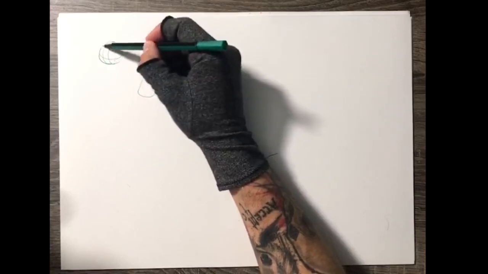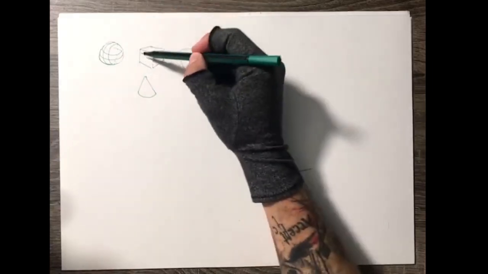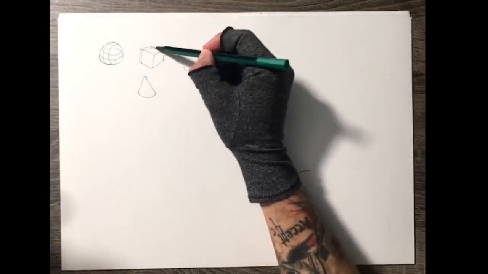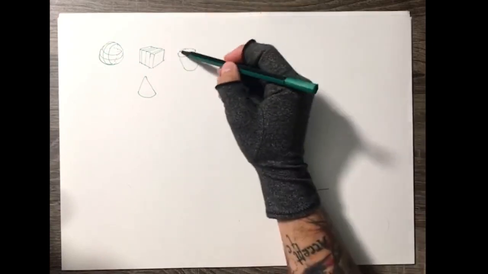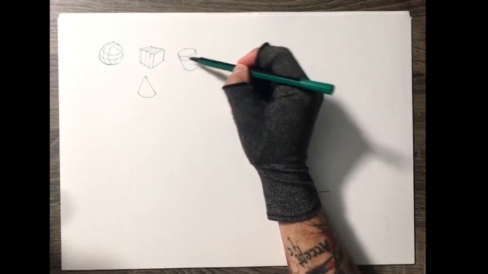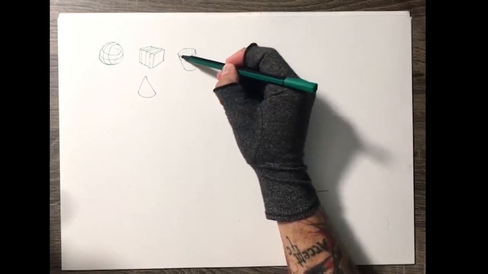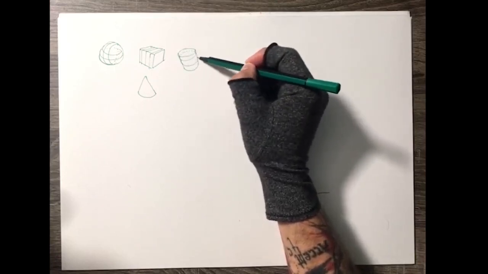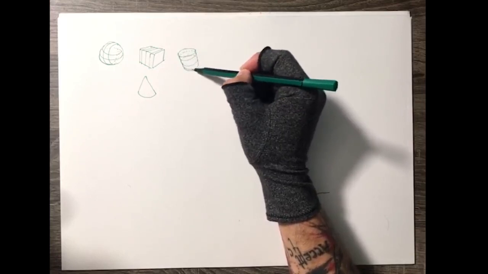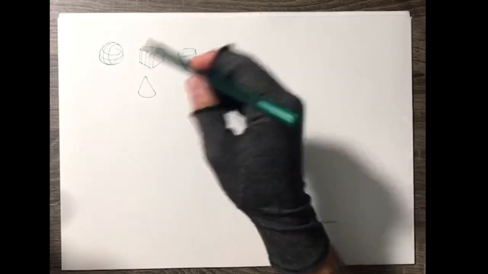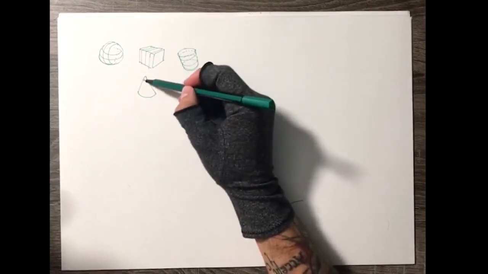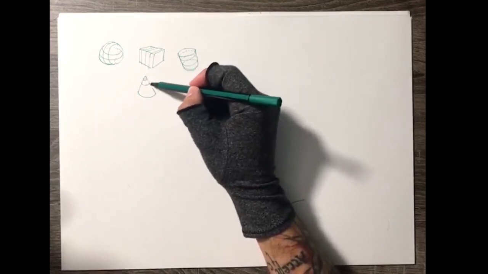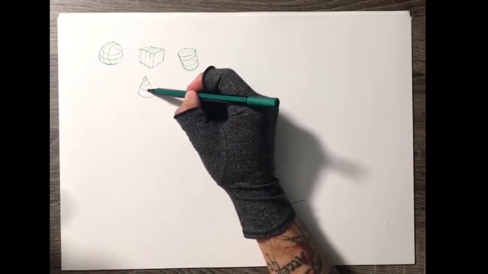And same for the box. Same for the cylinder, which is basically constructed out of ellipses, right? And then the cone is actually the same as a cylinder, but it just goes from very small ellipses to larger and larger ellipses.